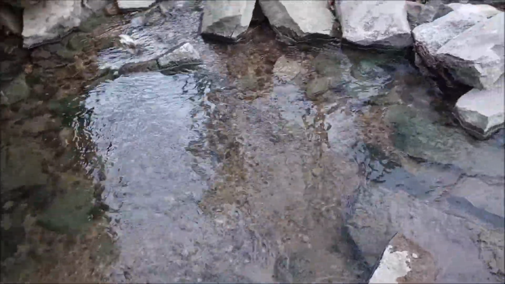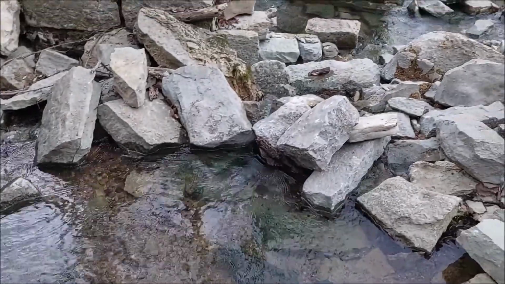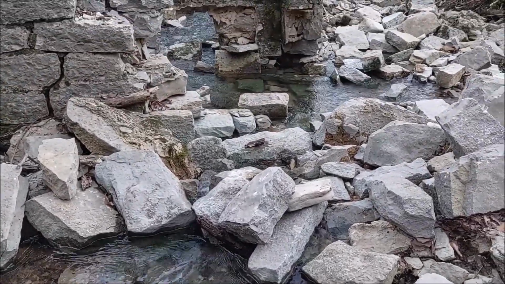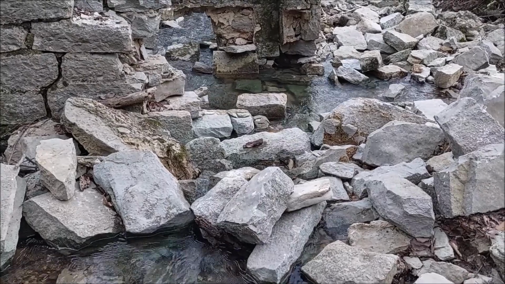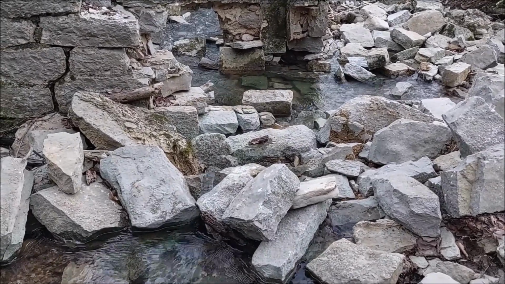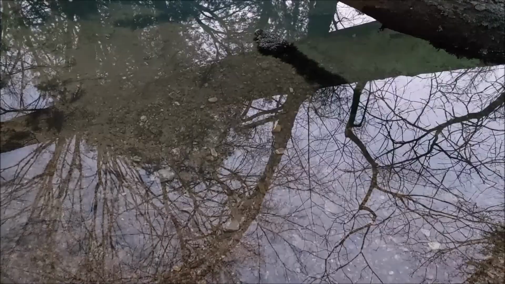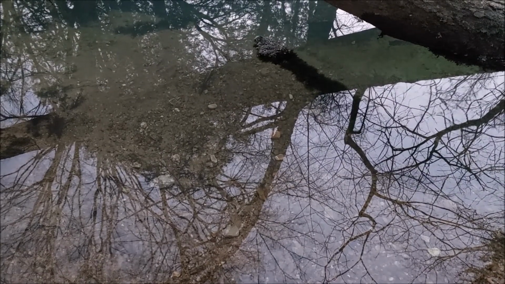With a low amount of fine sediments, this means the water is going to have a very low turbidity. There aren't going to be any suspended sediments in the water. Here is another spring. You can see down to the bottom.